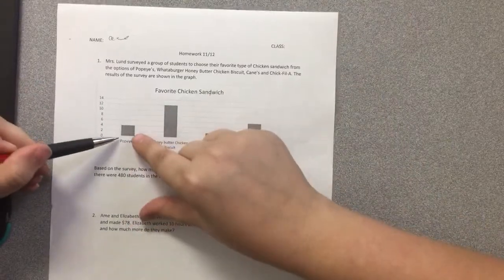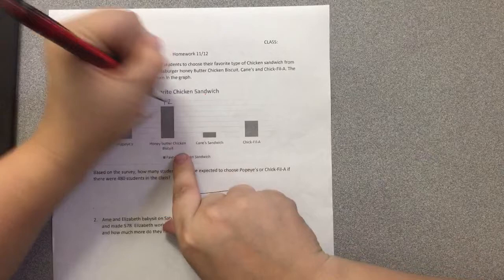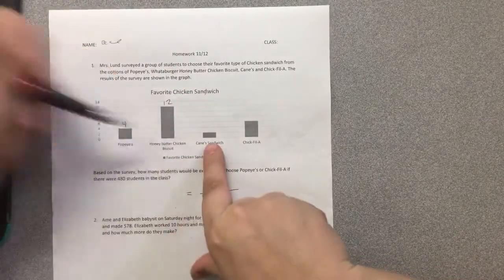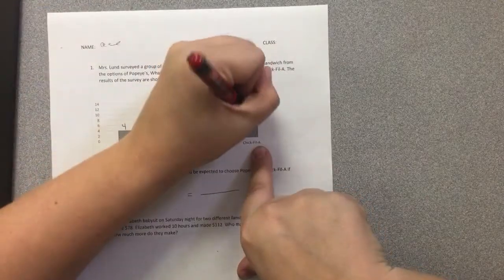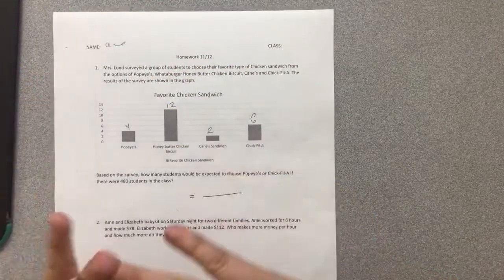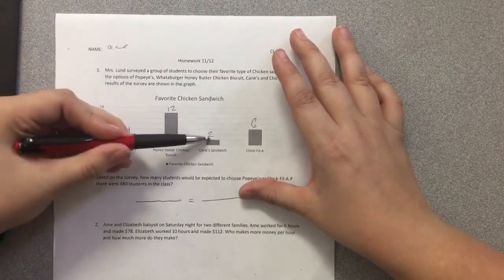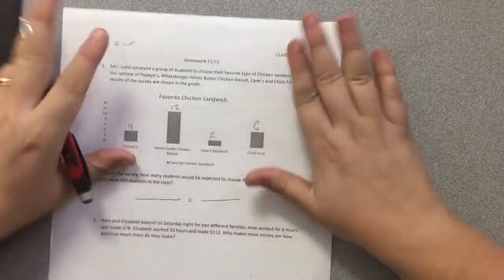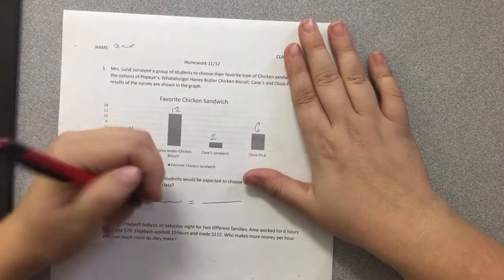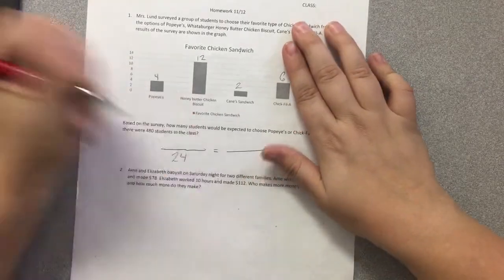So, we have 4 for Popeyes, 12 for Honey Butter Chicken Biscuit, 2 for Cane's, and 6 for Chick-fil-A. We need to find the total overall who voted. So we got 12 plus 4 is 16, 17, 18. 18 plus 6 is 24. So in total, in our original ratio, which I'm writing as a fraction, we have 24.